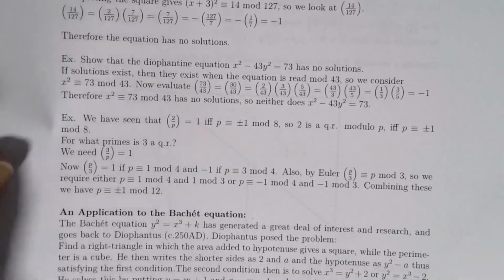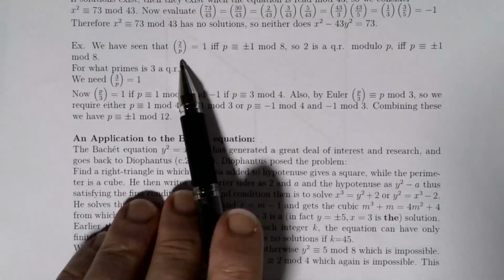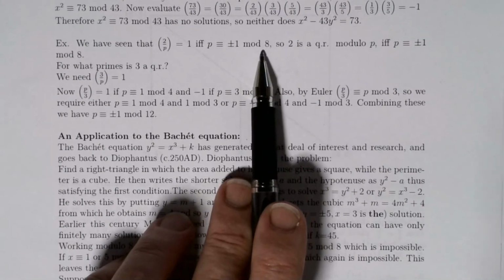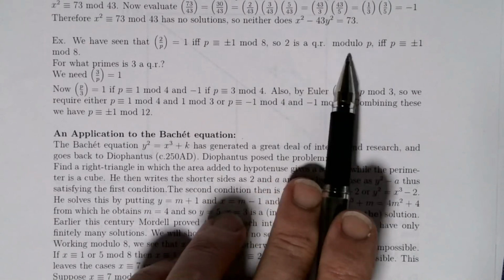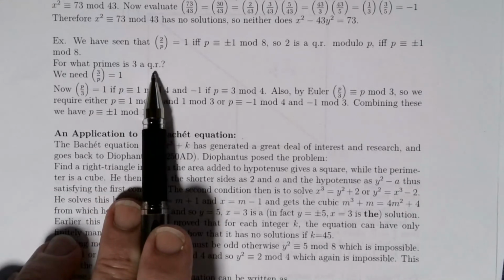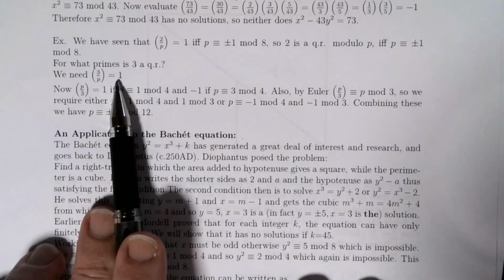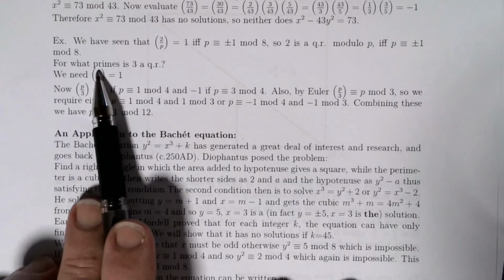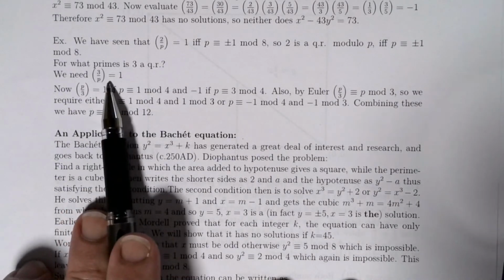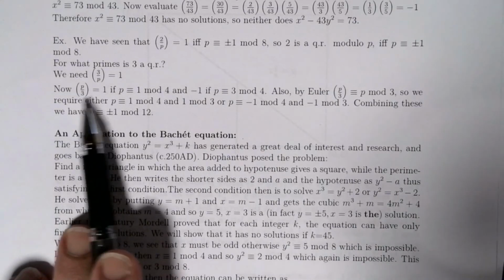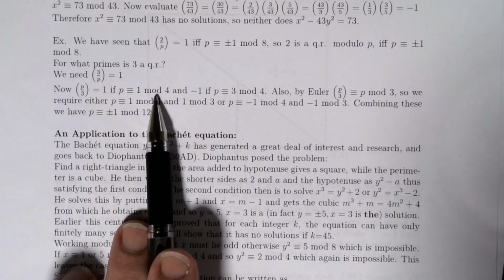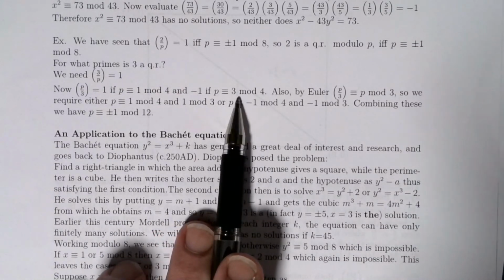Final example on this one is, we've already seen that the Legendre symbol 2 over p is 1 if and only if p is plus or minus 1 mod 8. What about primes for which 3 is a quadratic residue? Well, in that case we need 3 over p to be 1, and we need to look at two cases here. Because 3 is obviously 3 mod 4, we have to look at the case where p is 1 mod 4, then I can flip this upside down, and if I then use Euler, I get minus 1.